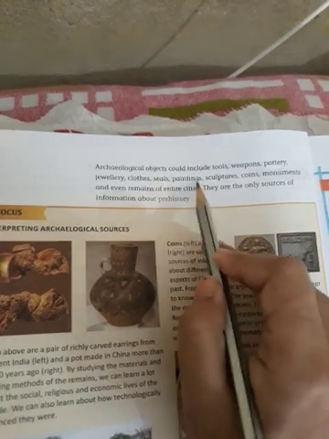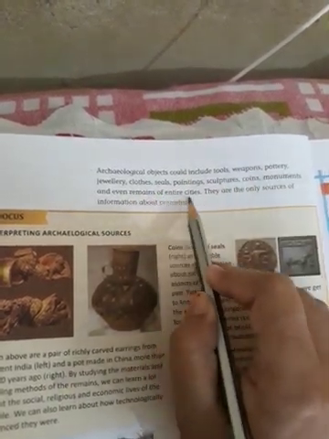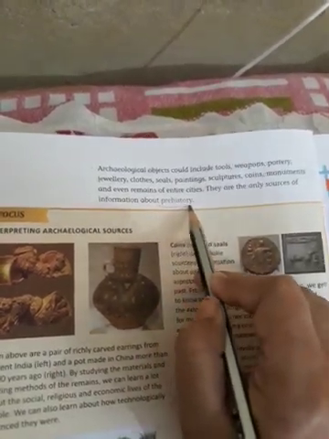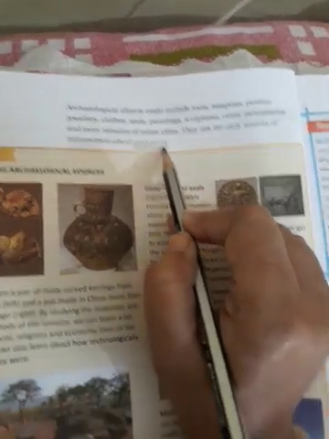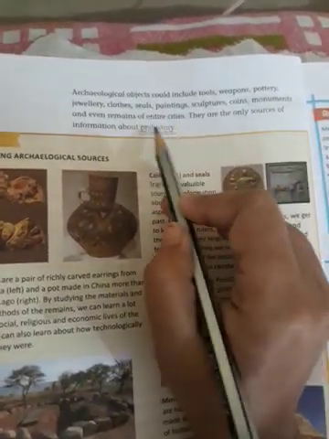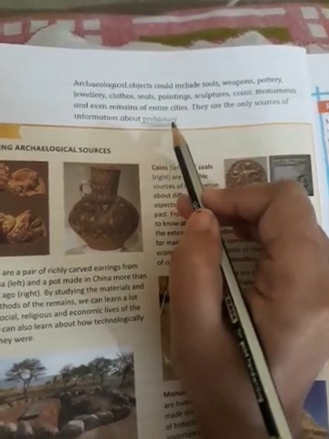See, examples of archaeological sources are weapons, pottery, jewelry, clothes, seals, paintings, sculpture, coins, monuments, and even remains of an entire city. These are the only sources of information about prehistory. We have already learned about prehistory, and just now we have discussed it. So these archaeological things, whatever we get, help us to understand prehistory.